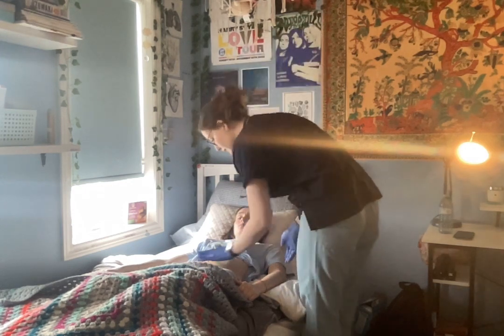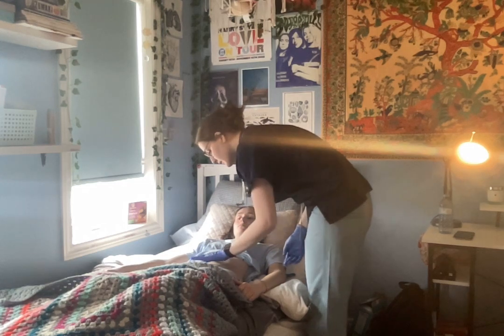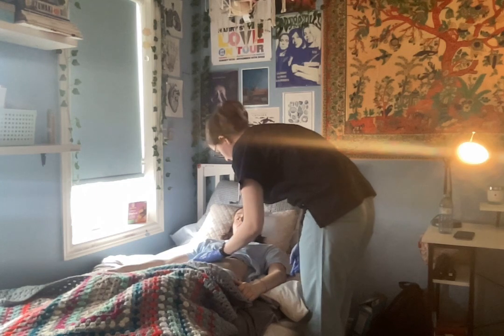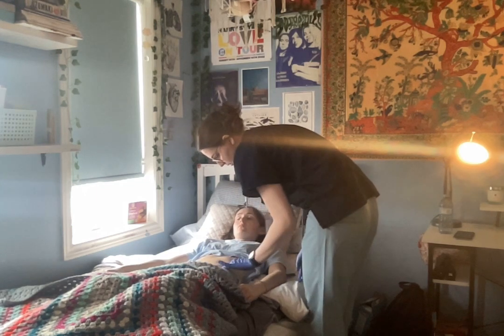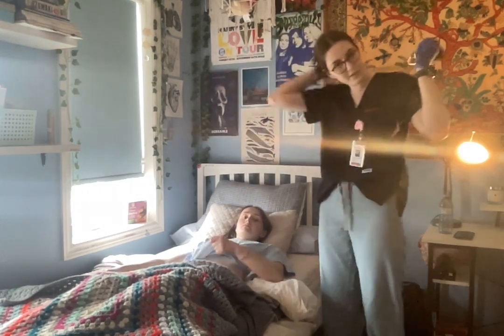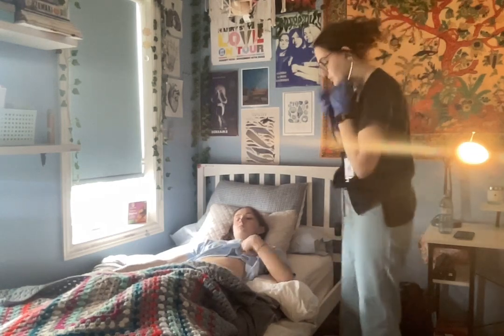Let me know if you have any pain. I'm feeling for any pain, tenderness, swelling, edema. Any pain? No. Okay, so no swelling, tenderness. And I'm going to go ahead and listen to all 4 quadrants as well.